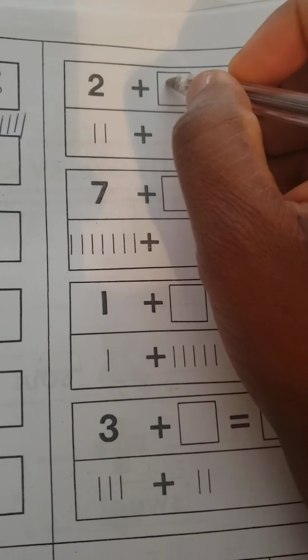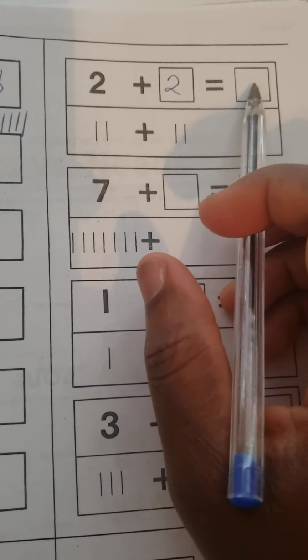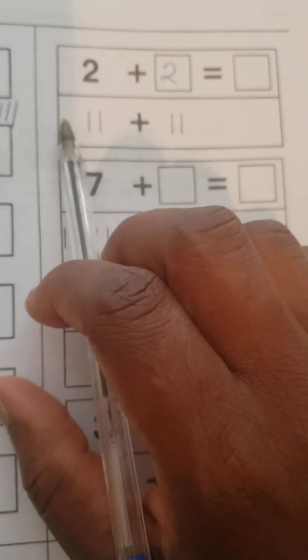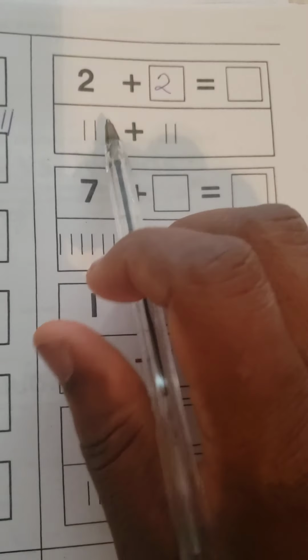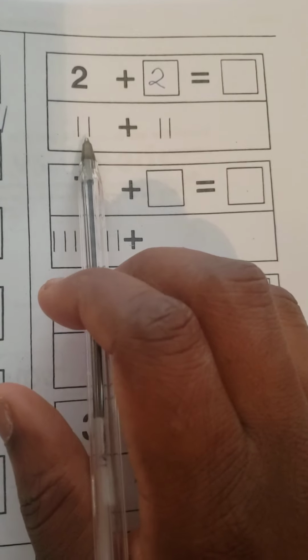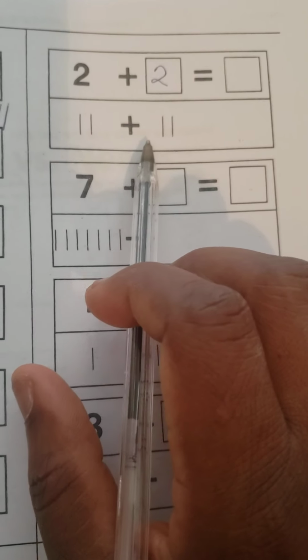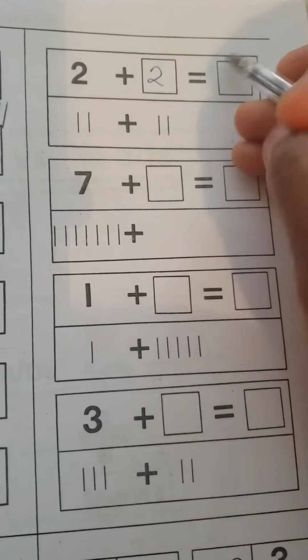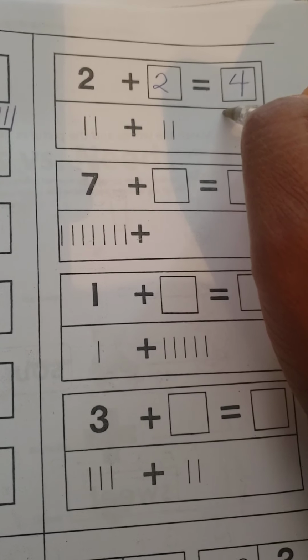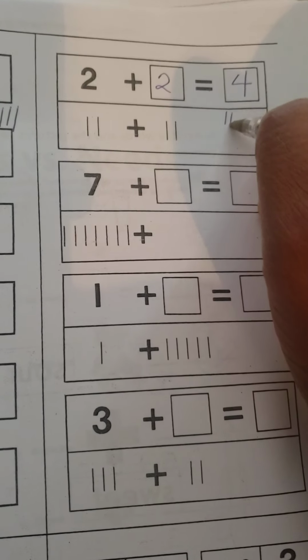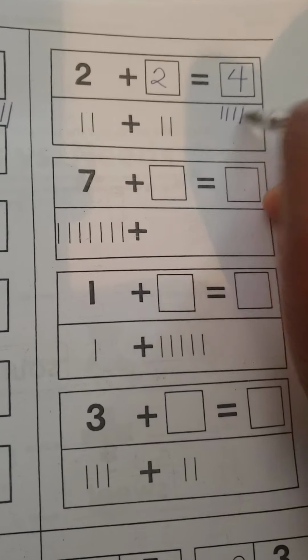So you put number 2 right here, and then I still have a blank space here. All I need to do is to count the lines together, put my answer, and make my lines. Now let me count it together. 1, 2, 3, 4. So I have 4. I'm going to put number 4, and then I'm going to make 4 lines. Let's go. 1, 2, 3, 4.